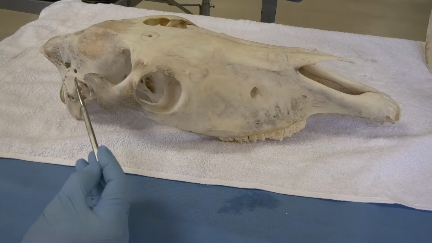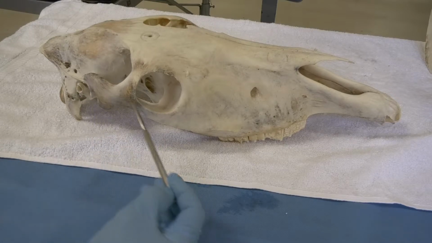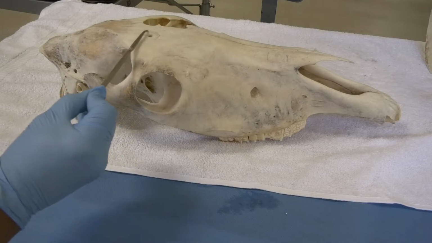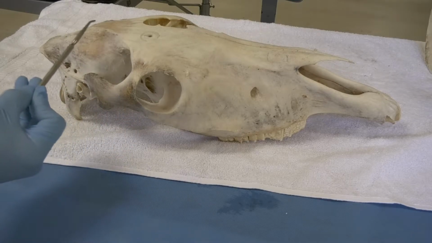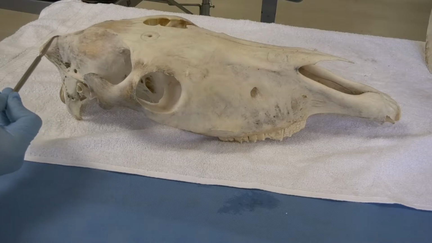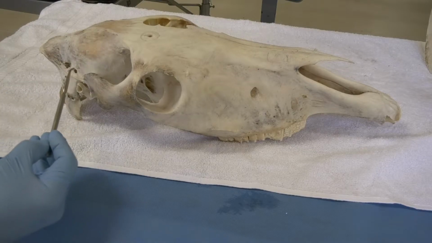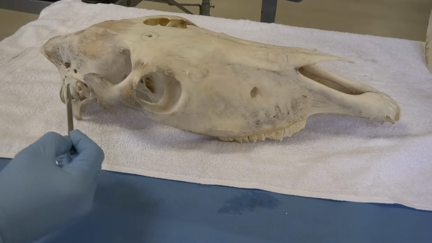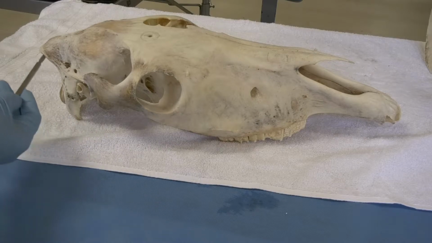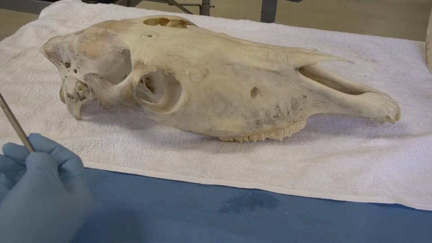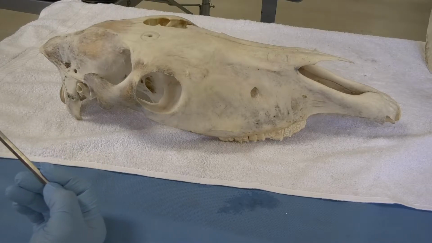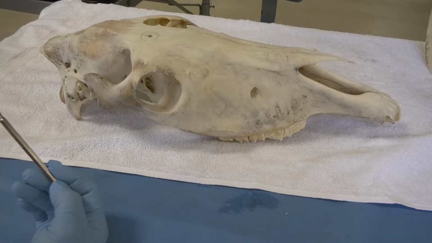Here is the zygomatic bone. This is the frontal bone. Here is the parietal. This is the dorsal sagittal. This is the temporal bone here, and the most caudal aspect is the occipital bone. So the bones are very similar to the ones that we have seen in the dog and in the cat.